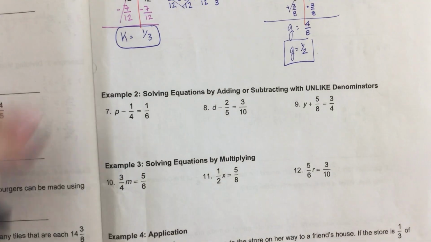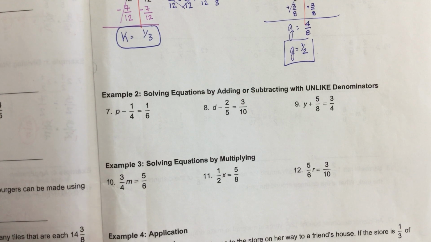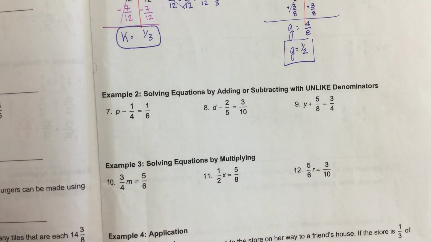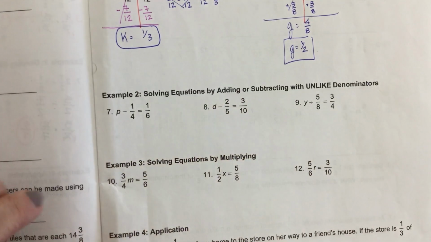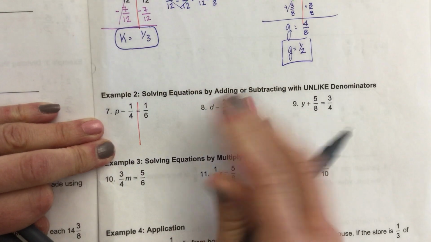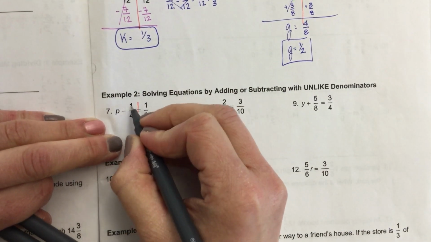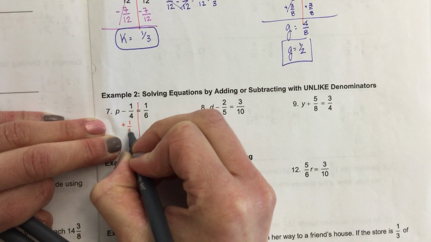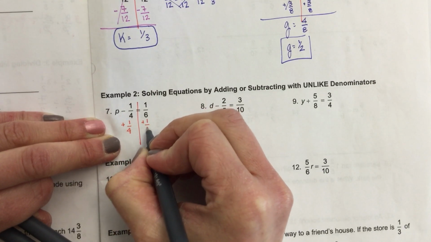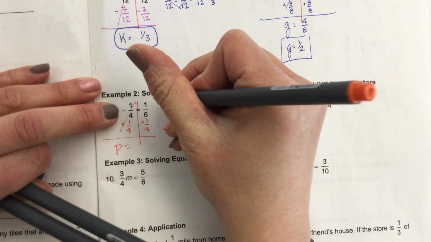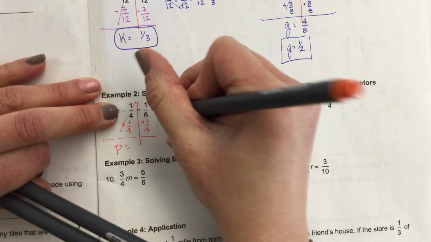Okay, so now we have a couple with unlike denominators. So this means that we're going to have to find a common denominator before we can do our problem. Probably should have given you guys a little bit more space there, but we'll get it done. So same thing is going to happen. 1/4 is being taken away from p, so to undo that, I'm going to add 1/4.